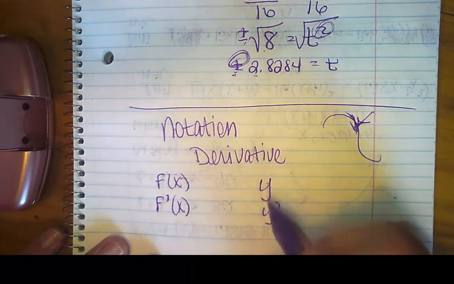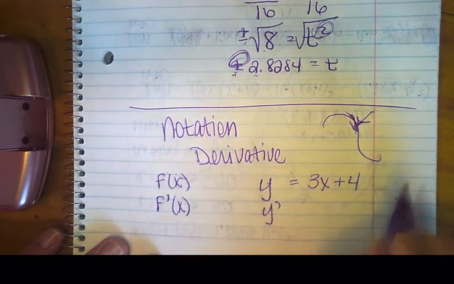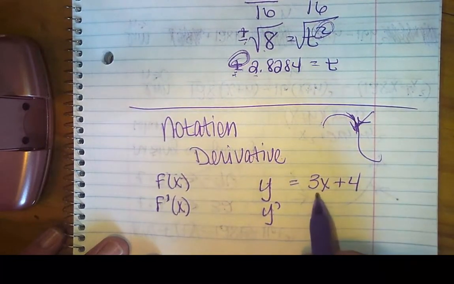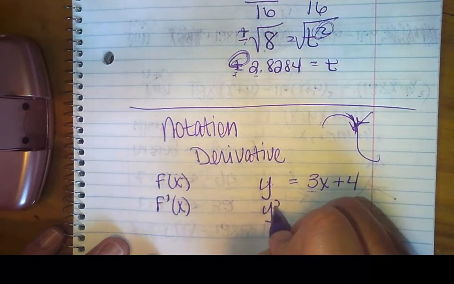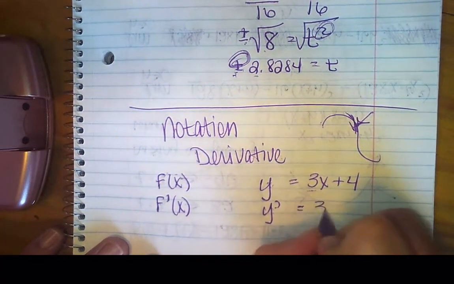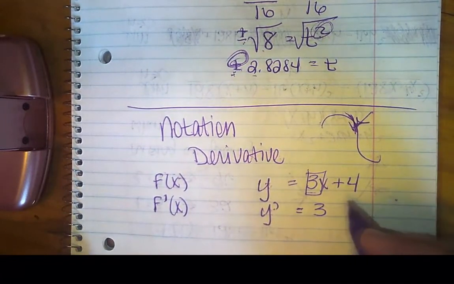So I'm telling you to do something from here to here. If you see y equals 3x plus 4, so this is a line, you should already know that your derivative is 3. Okay, when I see this, this immediately says, okay, tell me what my derivative is. Well, your derivative is your slope, and the slope of a line is 3 all day long, of this line.